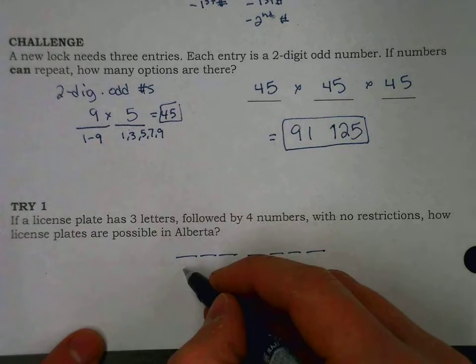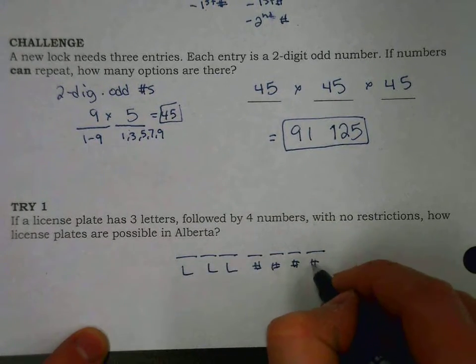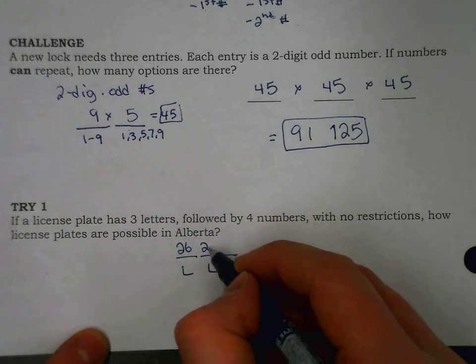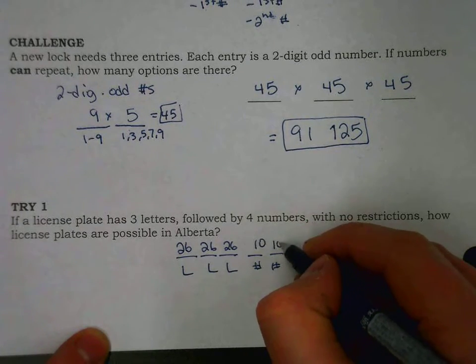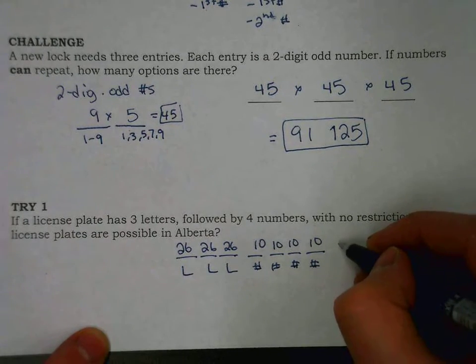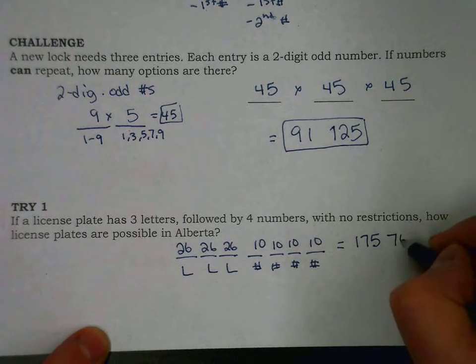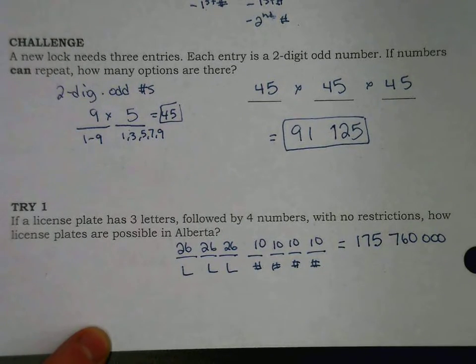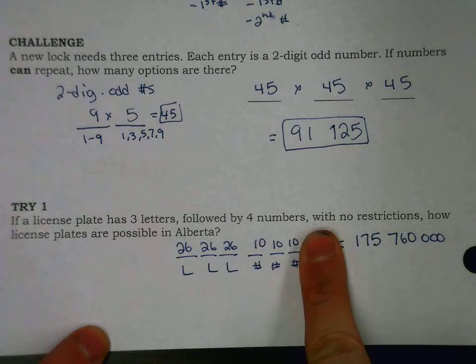So if we know that we need letter, letter, letter, number, number, number, number, we've got 26 letters in the alphabet for each of those spots. And again, repetition is okay. 10, 10, 10, 10 options for each. Multiply those all together, and we could have 175,760,000 possible license plates.